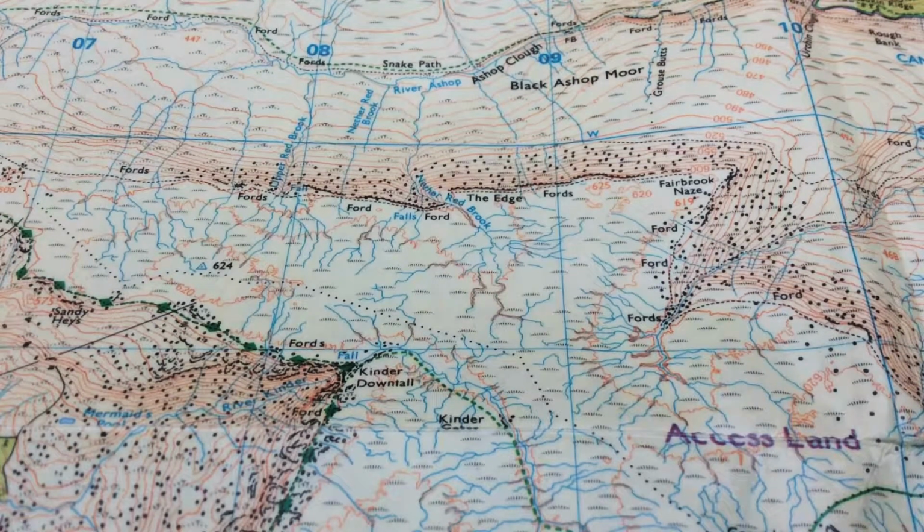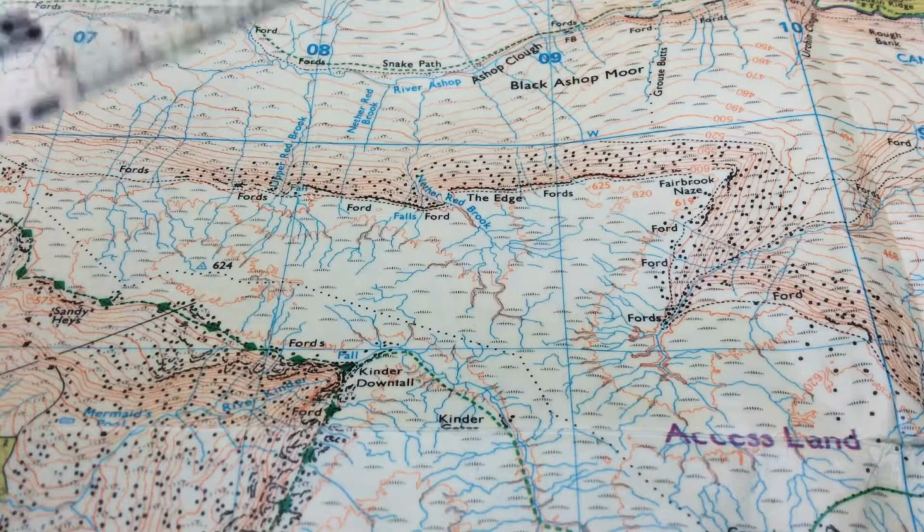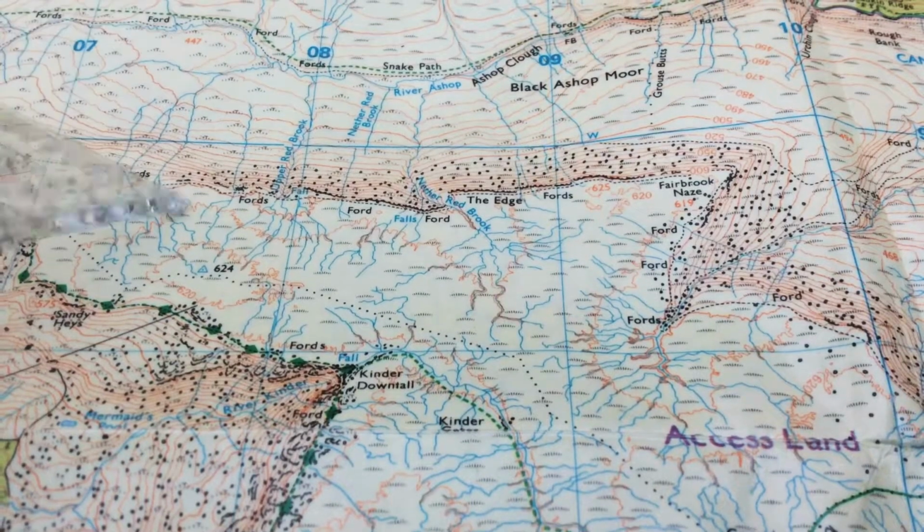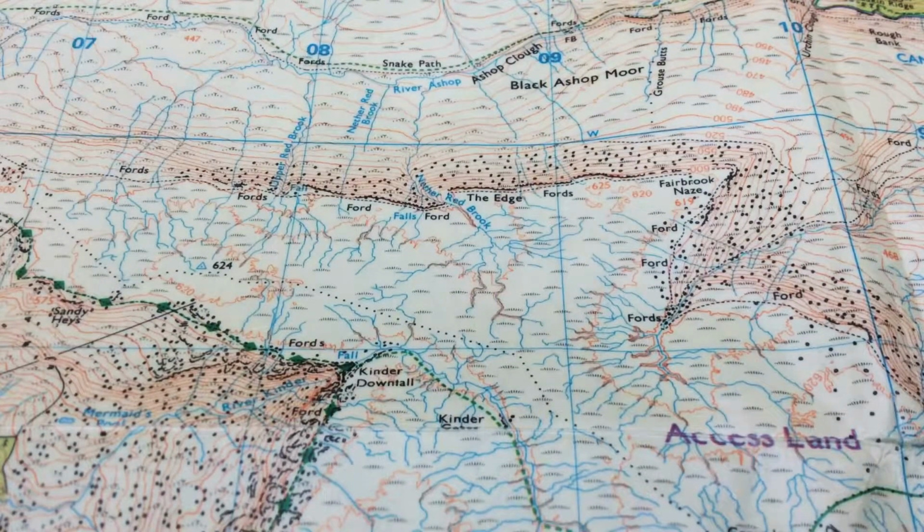Hi everyone, just going to do a quick tutorial on how to use aiming off when navigating. So for this scenario, I'm on Kinder Scout, which is in the Dark Peak, the Peak District. It's an area that's notoriously hard to navigate in, and it's featureless, particularly if the cloud comes down, which it often does. It's high ground. You can find yourself in a few problems.